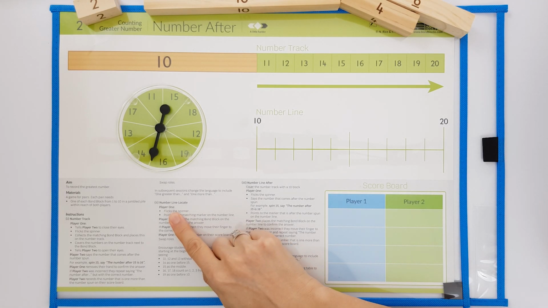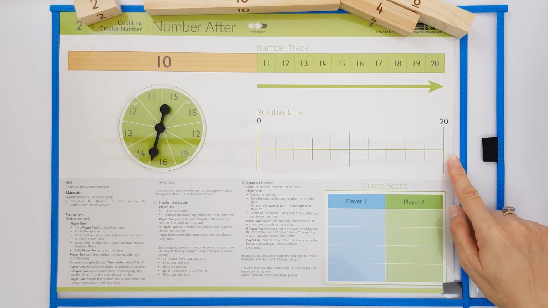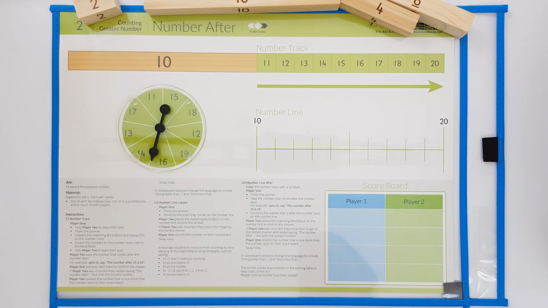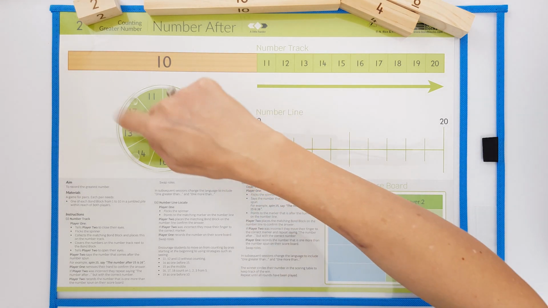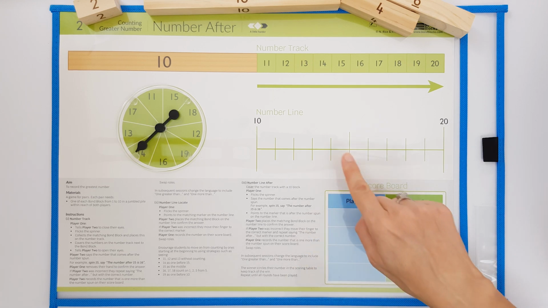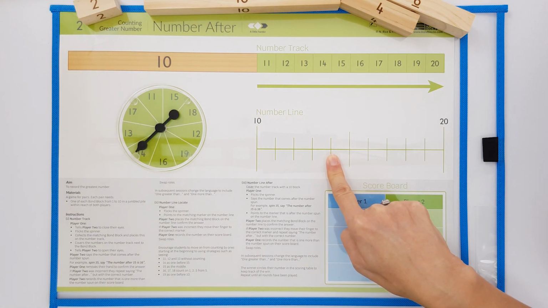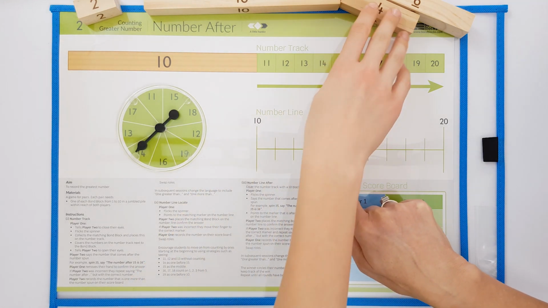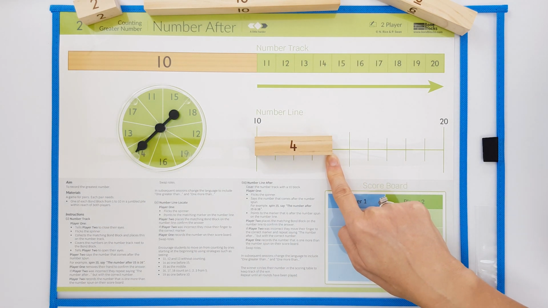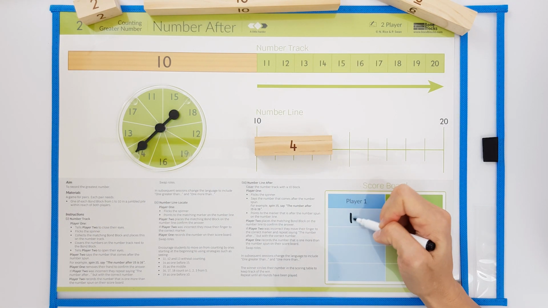For the second activity, we're going to be using the number line and trying to identify them without counting. I'm going to go first. I flick the spinner and I try to identify that without counting. I think it's here. Karis is going to place the block on to check. Yes, I placed it as 14, and I'll write that down as my score.